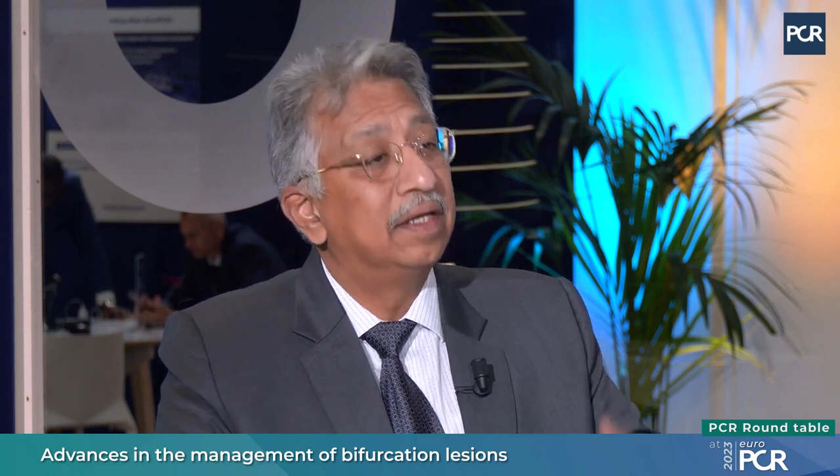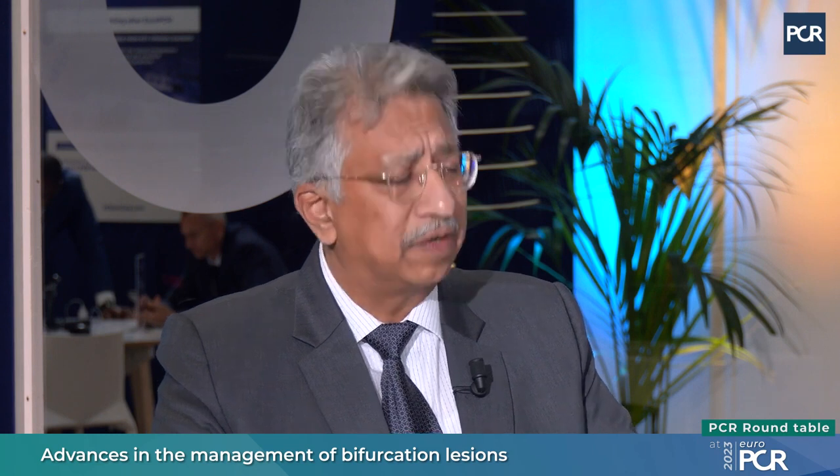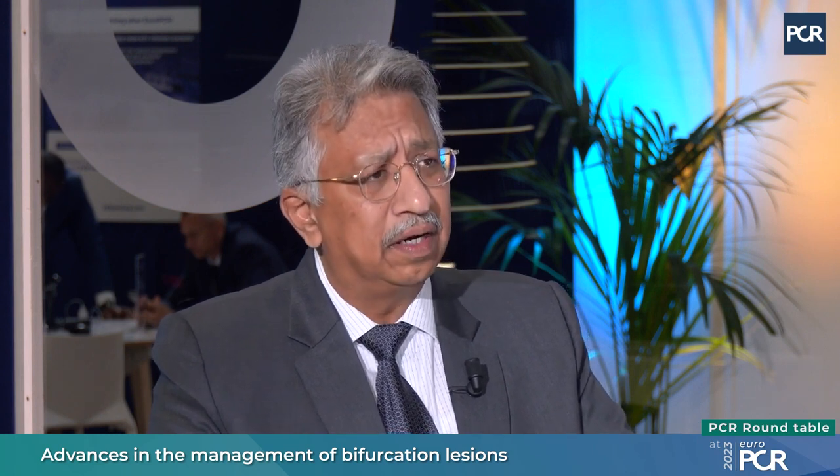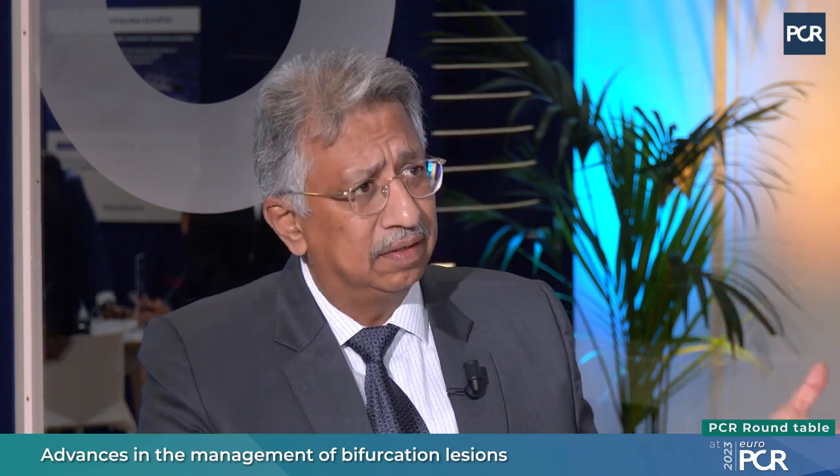Your chance of a connector falling exactly bang on the ostium of the circumflex is less likely when you've got a larger cell size. Recrossing is much easier. So I think overall, Supraflex Cruz would be a good stent for bifurcation. Ultra-thin, large cell size. I think it ticks 2 boxes.